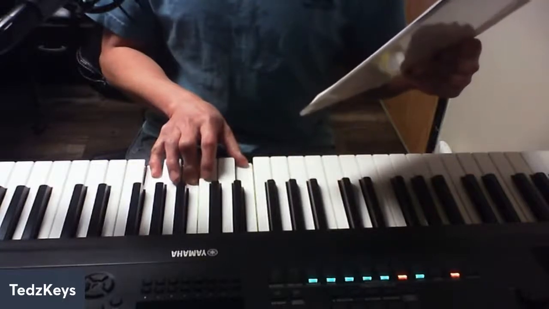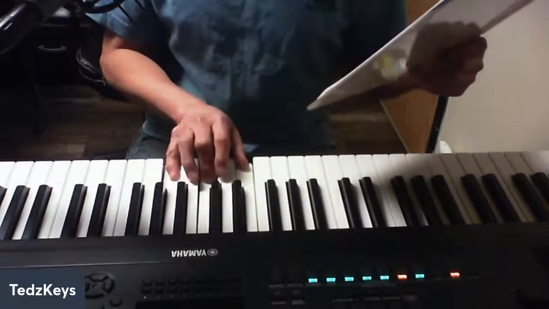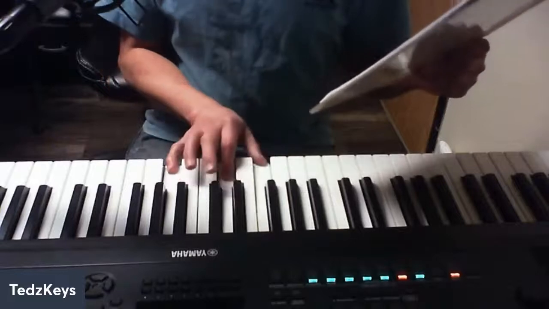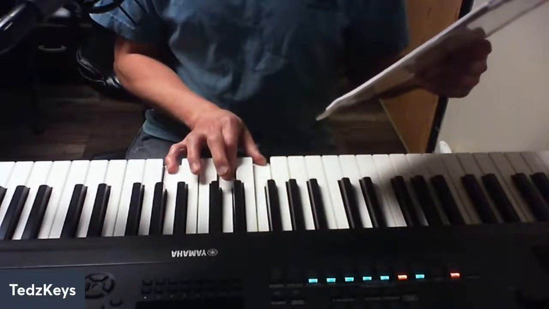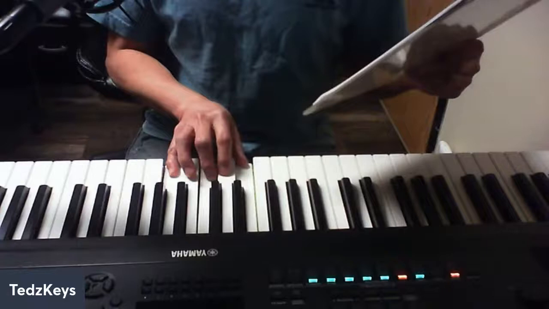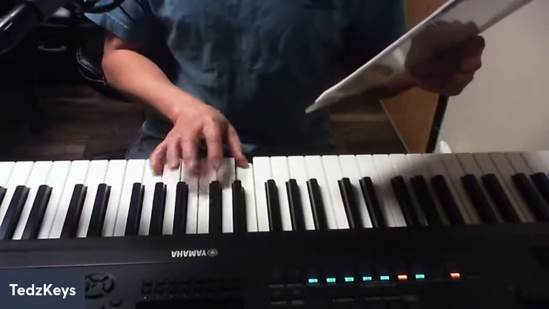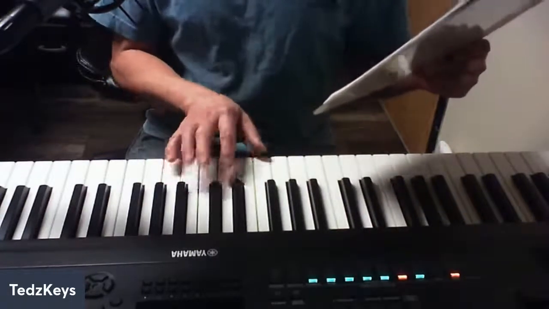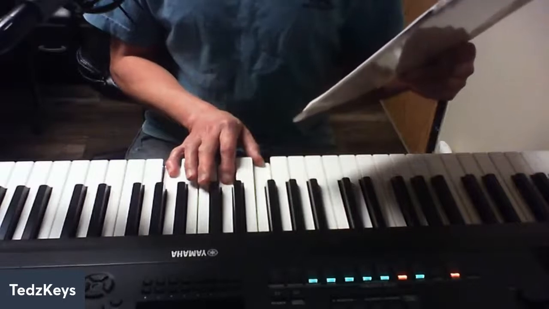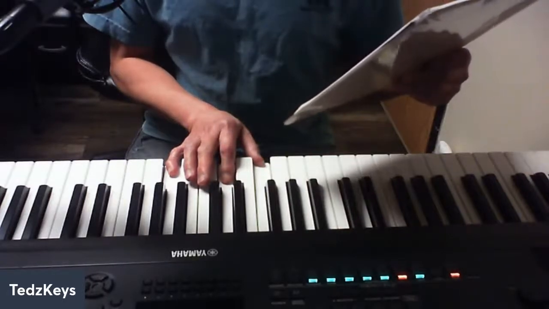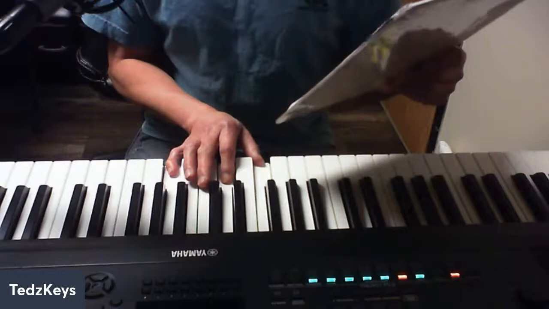So you go root position C, second inversion F, root position C, first inversion G. That's what we need: close voicing for your chord accompaniment.